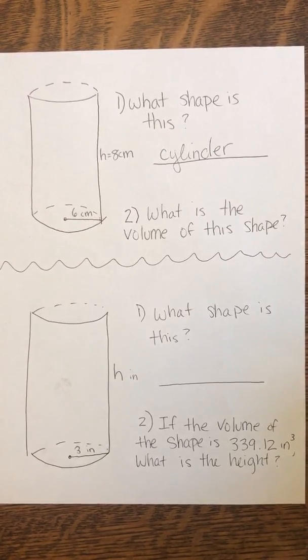Okay, so I know that this is a cylinder. What is the volume of this shape? Okay, first of all, volume is not the same as area. Volume is three-dimensional. It is the space within a three-dimensional shape. So, I need my volume equation. I did give you guys that packet with some of the equations, but let's think more about how we could find this equation without using the packet.